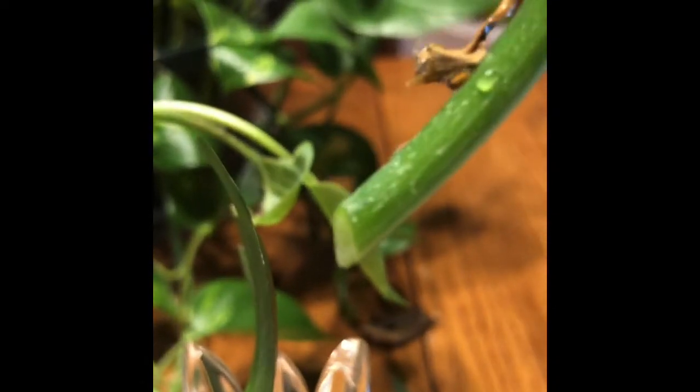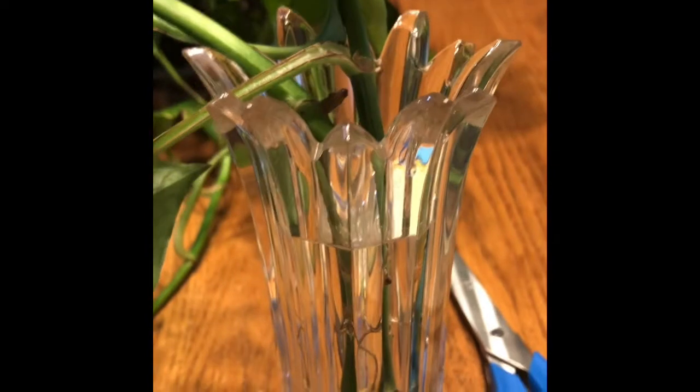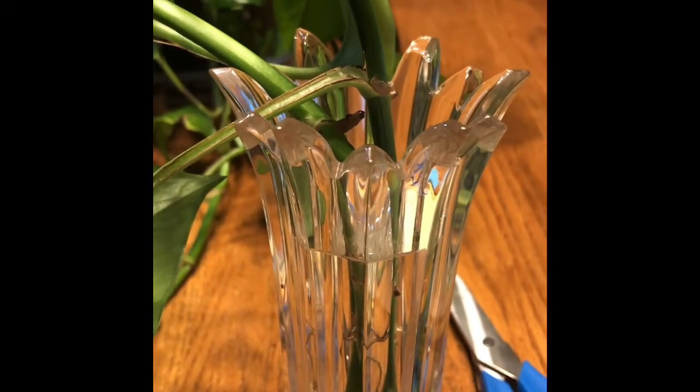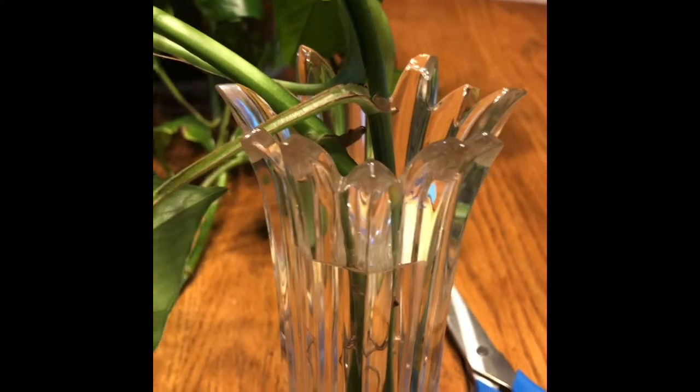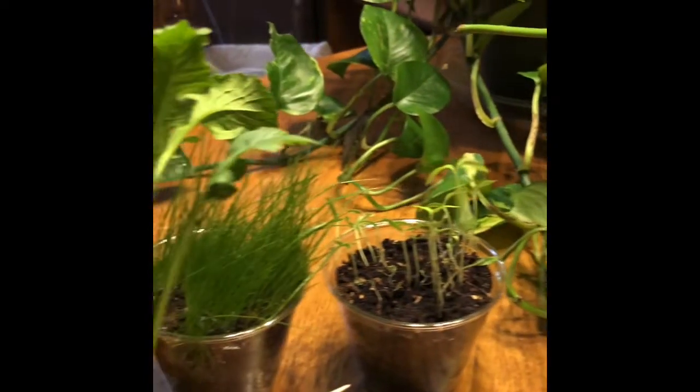We don't see any roots. We're going to see if we can get the new Poes to form some roots so we can make new Poes from our old Poe. So we will continue on another day.